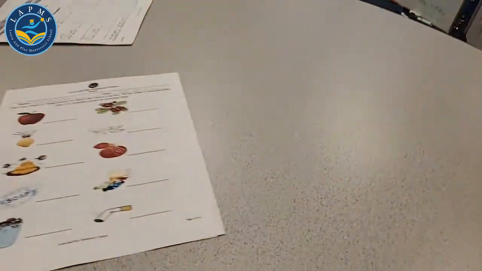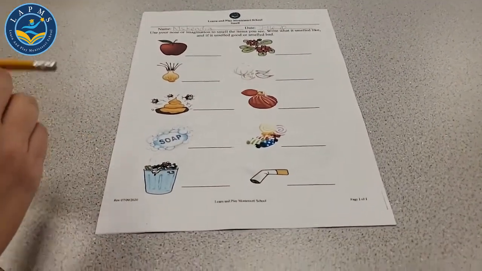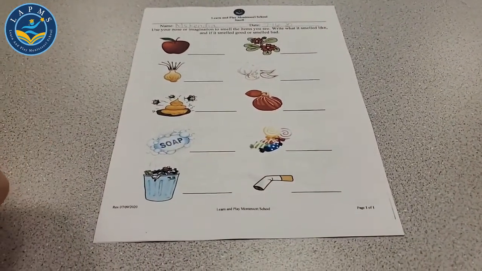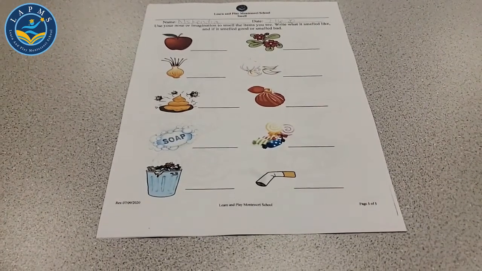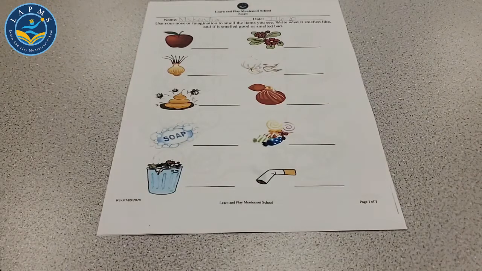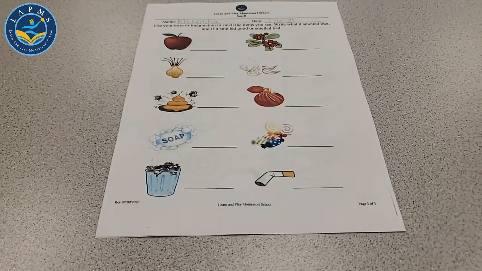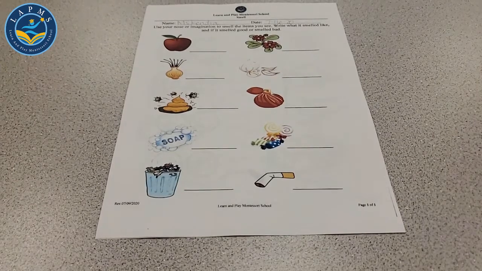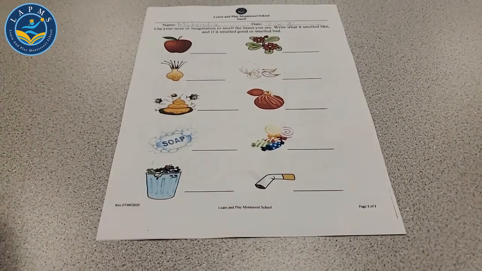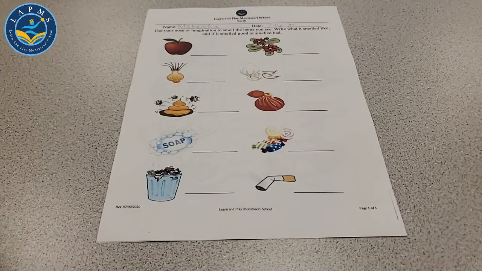No way. All right, so our first worksheet is really fun. It says use your nose or imagination to smell the items you see. Write what is smelled. Write what it smelled like, and if it smelled good or smelled bad. Okay, so we see lots of different pictures here. Maybe some things will smell good and other things will smell really bad.